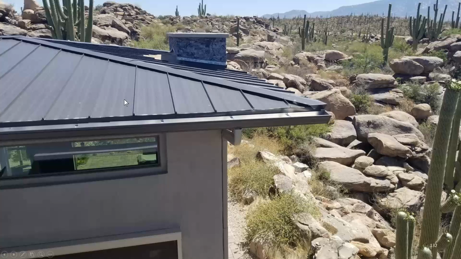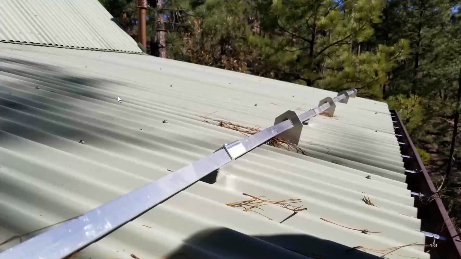Here's a roof in Stone Canyon, and the roofer put this in, and each one of these has to have a screw in it along the edges here. And here's your flashing, and here's your cricket. Okay, and here's the gutter. So I'm up there checking all that out.